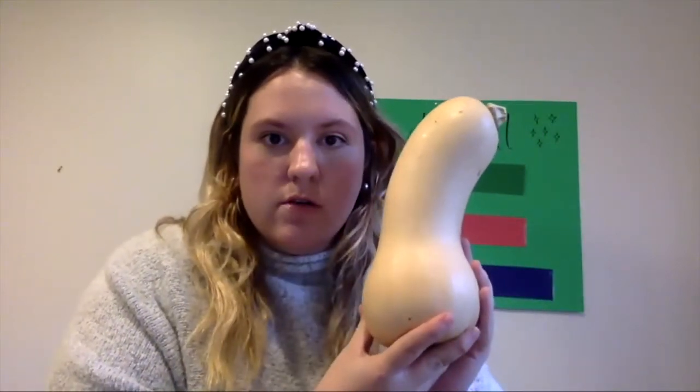Let's learn about how a crookneck squash grows. A tiny little seed is planted into the soil. Soil was one of our words on our word wall today. It's planted in the soil and then you water it, either from the rain or you take a watering can and you put some water on it. And then the sun shines and it makes it grow and it sprouts. It sprouts tiny yellow flowers. And on those flowers, eventually a crookneck squash grows.